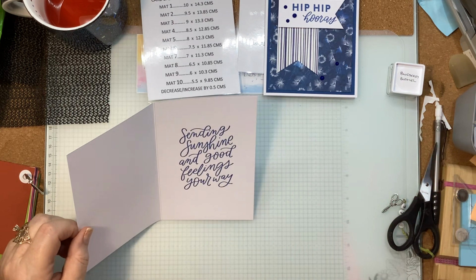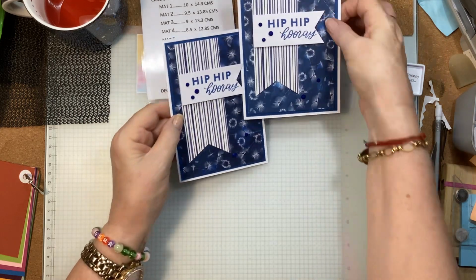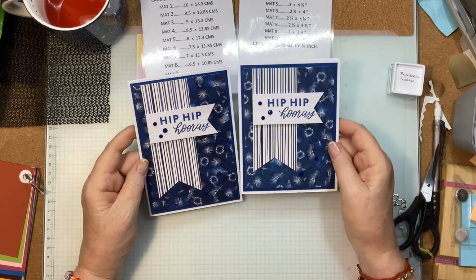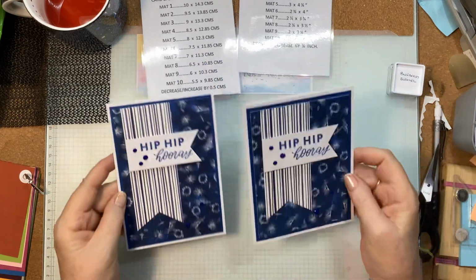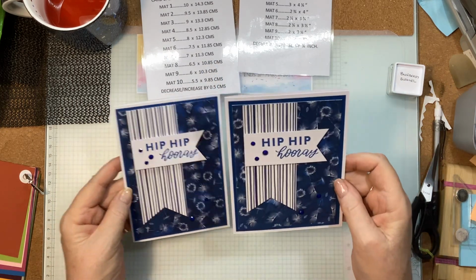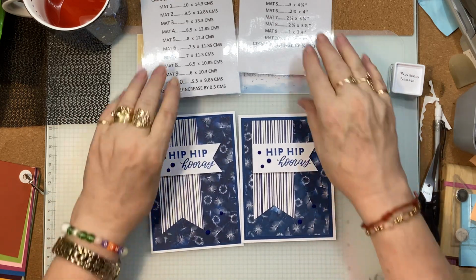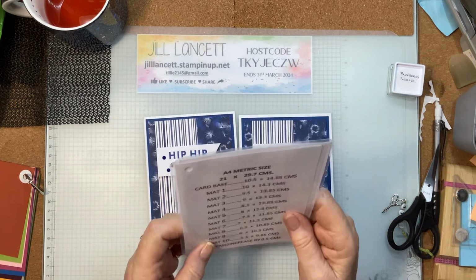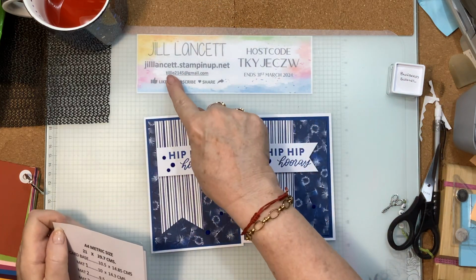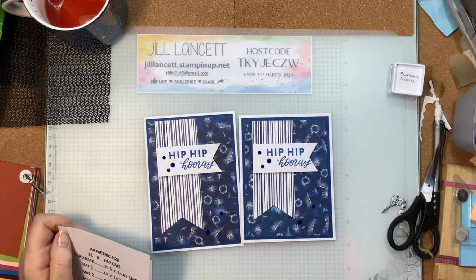And there we go. Look at that. 2 lovely, lovely cards. Very, very quick. Used up a lot of retired product that I normally wouldn't be able to use. And I've shown you the difference between a US letter size and an A4. So don't forget, if you'd like a copy of those, the PDF, I can email that to you if you email a request to me at this email address here.